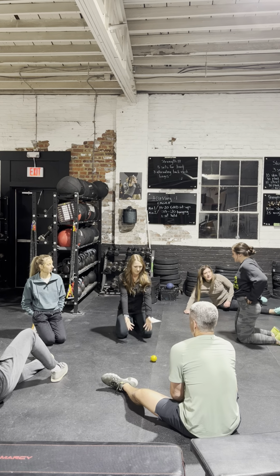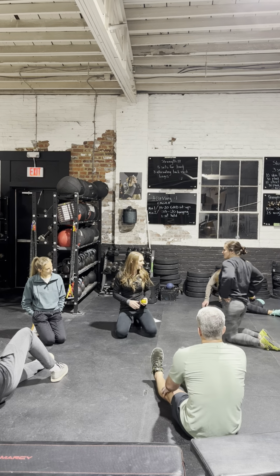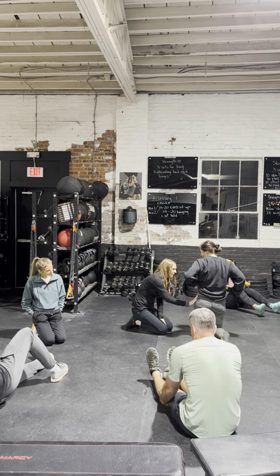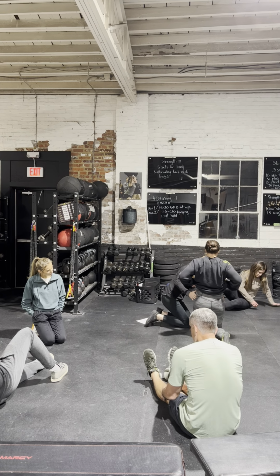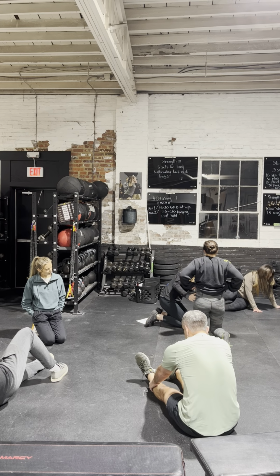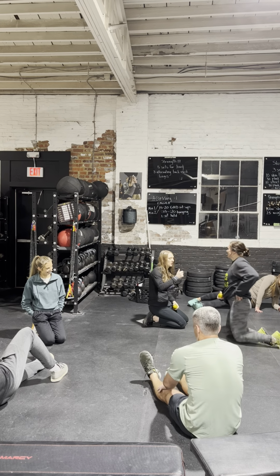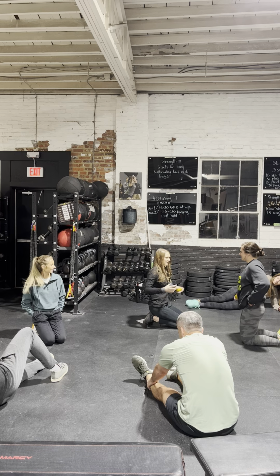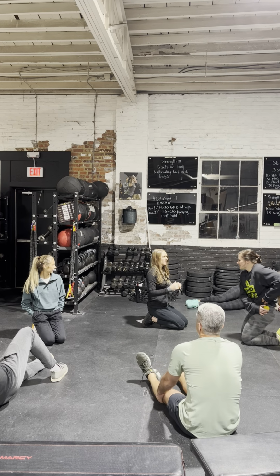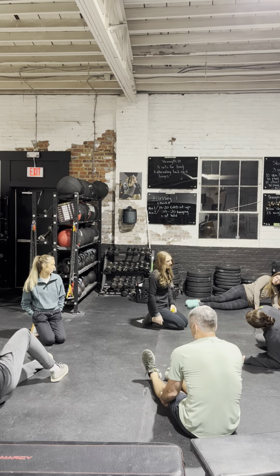I don't think this side is. Of course. Wait, no. Or is it as bad? I'd want to feel it too, with you not putting weight through it, because they fire a little bit to stabilize your pelvis.